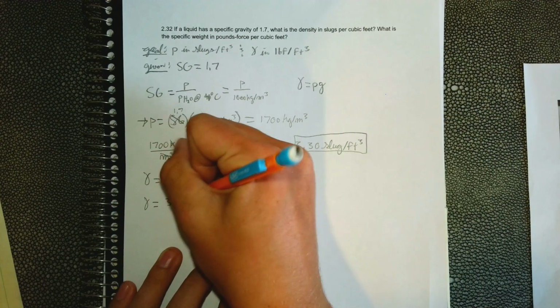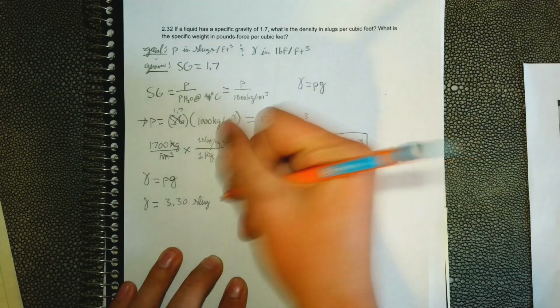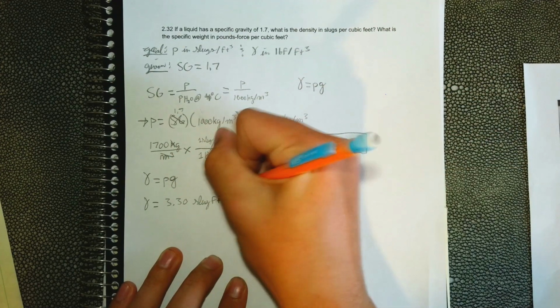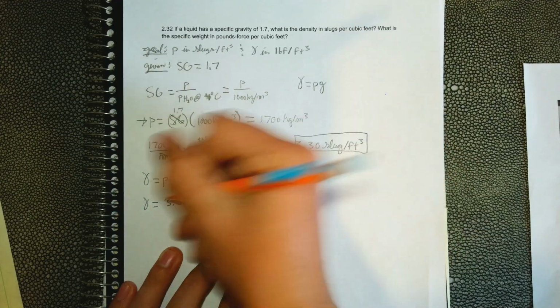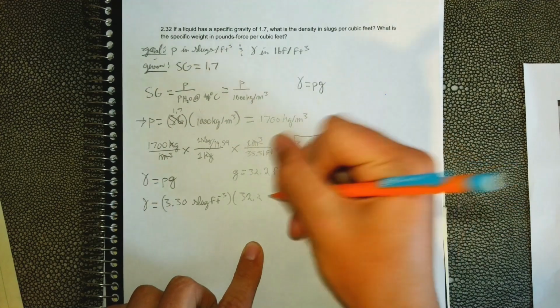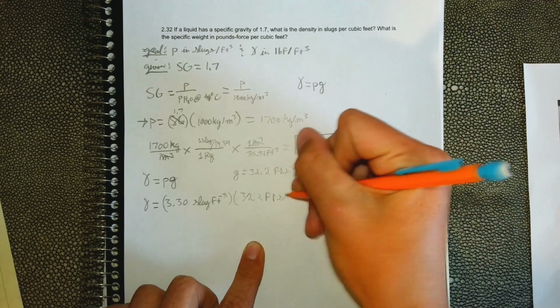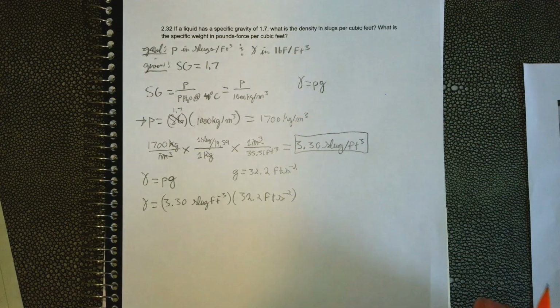Then we just solved for this, so let's go ahead and do this. 3.3 slug per feet cubed times 32.2 feet. Okay. So now we have that, but it's not going to give us the units we want, right?